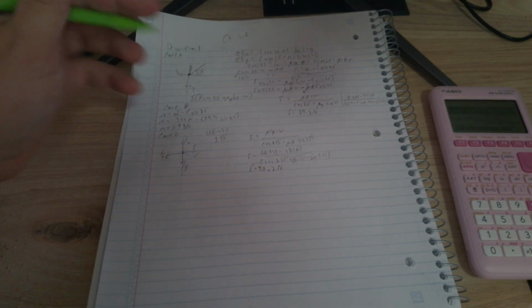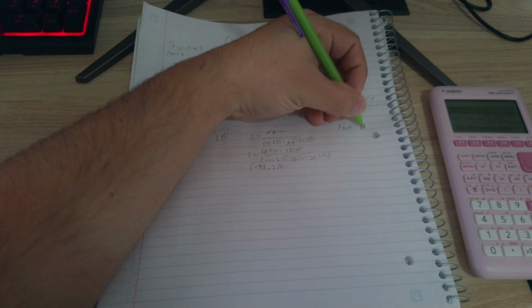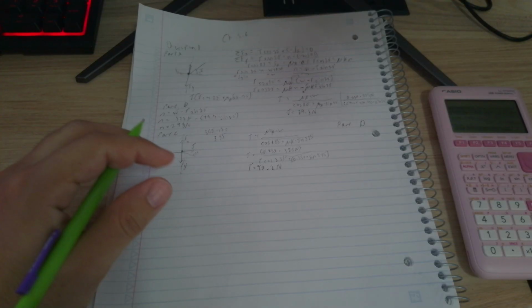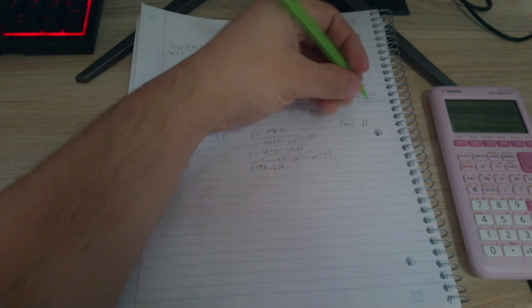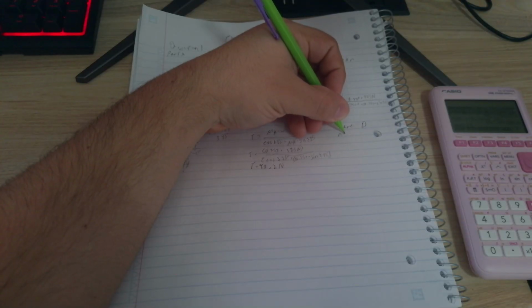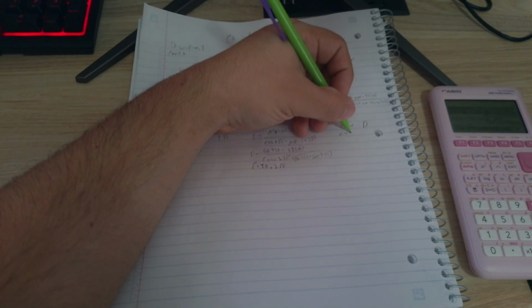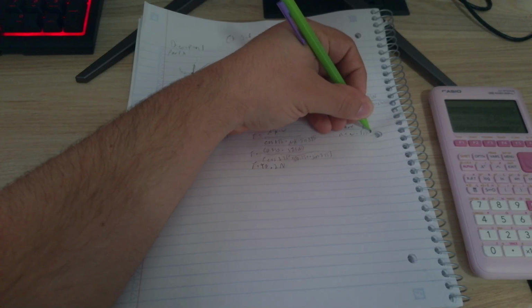And then for part D, which we'll put over here, it's going to be asking us what is the normal force of the floor exerting on the box, which is going to be pretty much the same thing that we just did as in part B. So our normal is equal to our weight minus T sine of theta.